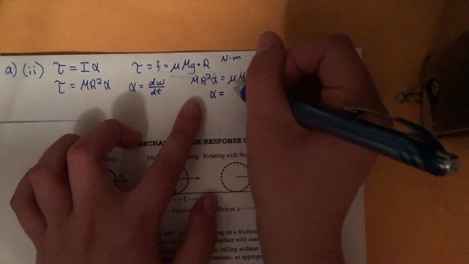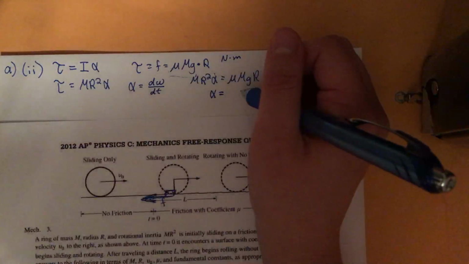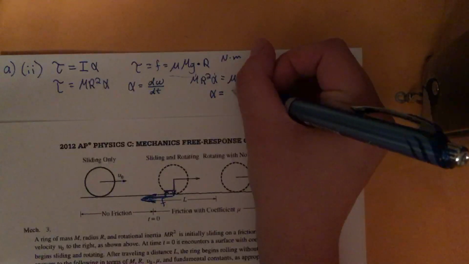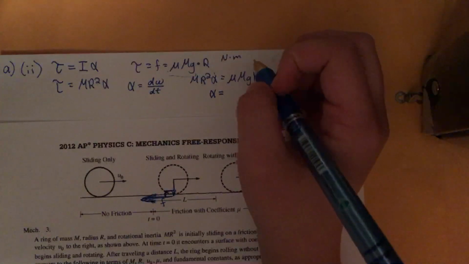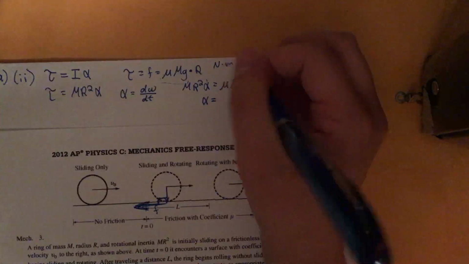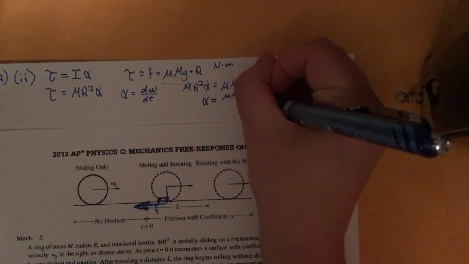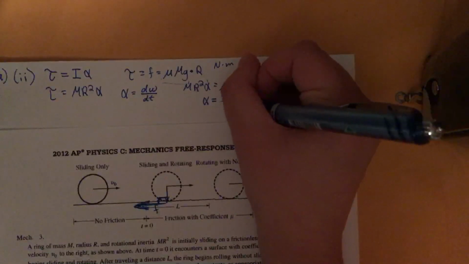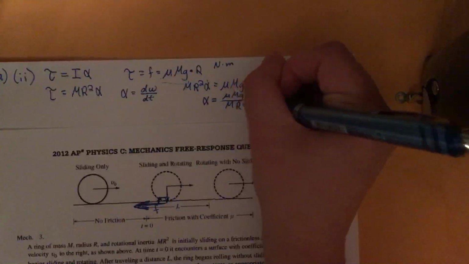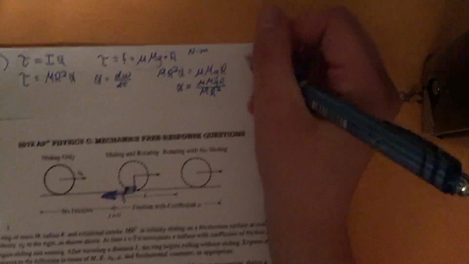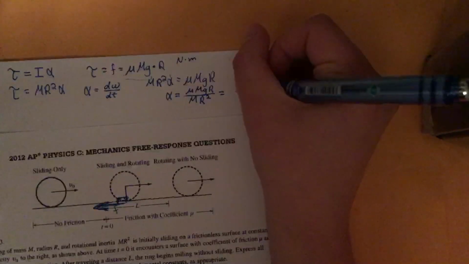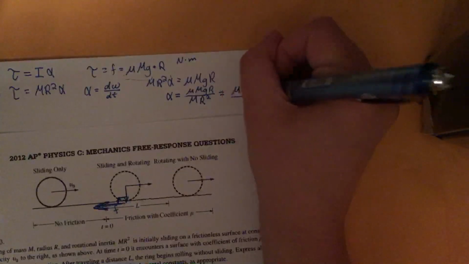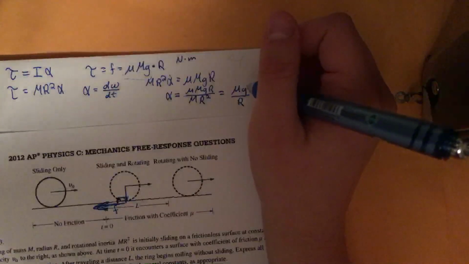I'm trying to do this in my head, sorry everyone. Wait, okay. Oh my gosh, Sophia, let's see. Okay, we're just gonna do mu mg r over, sorry, is that a mu or, no, that's an m, okay. I'm sorry about my handwriting, I apologize.